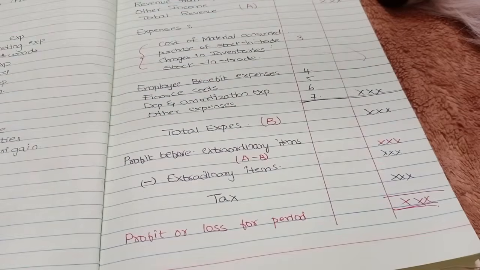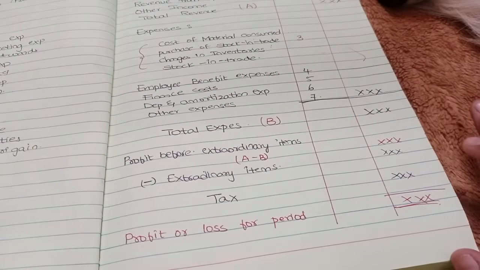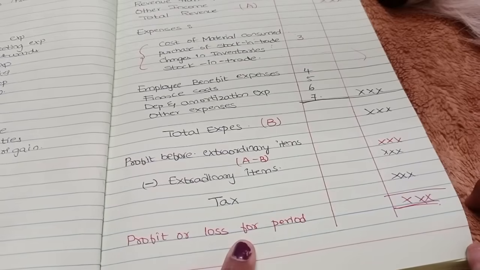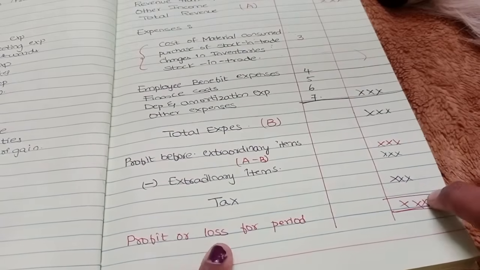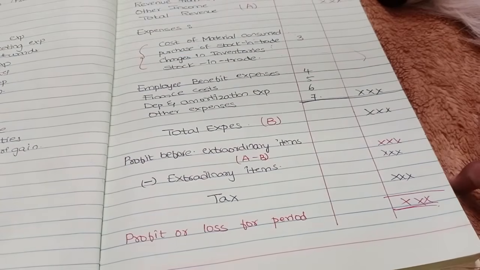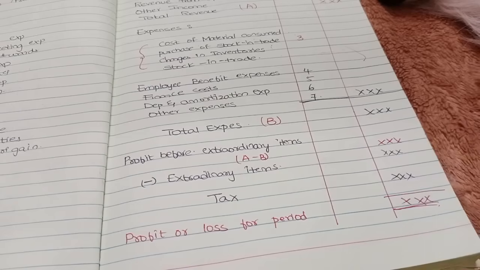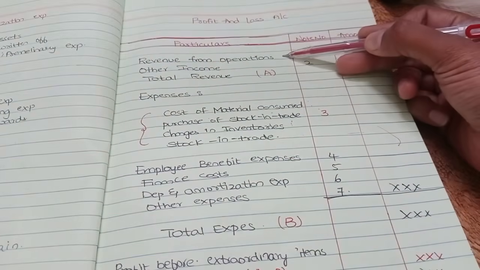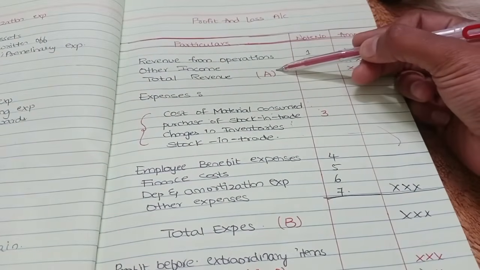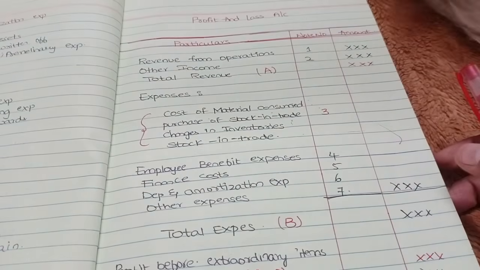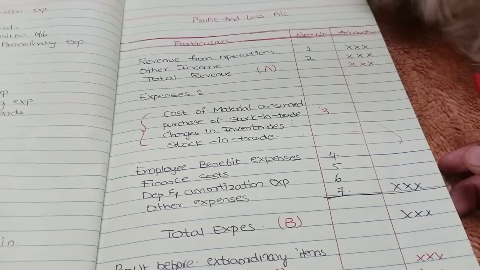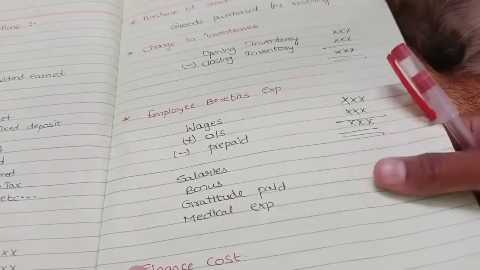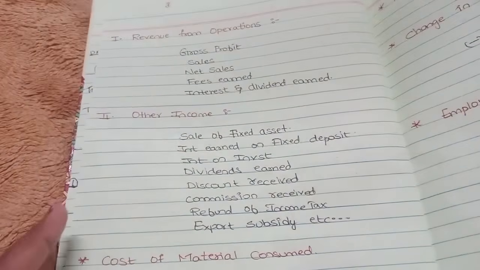If they are asking in the question to only prepare the profit and loss account, you should end the answer here only. If they are asking to do both profit and loss account and balance sheet, you need to take this into the balance sheet. Now we will discuss, students, in revenue from operations what are the things you will get, in other incomes what are the things you will get. Okay, so be perfect with the proforma, it will be useful to you.